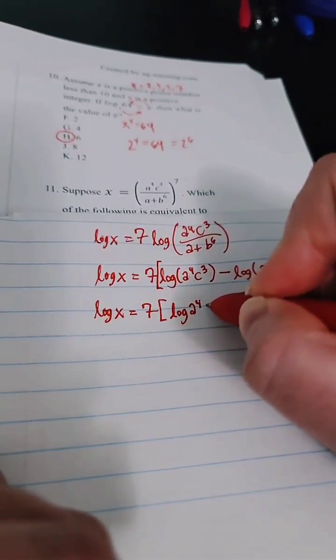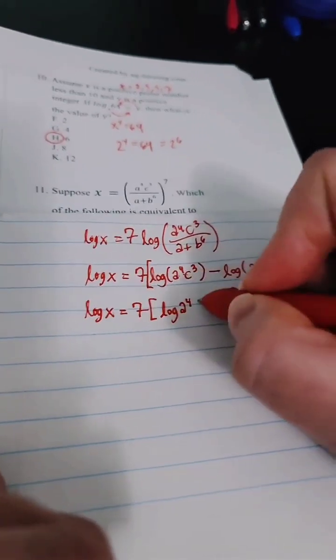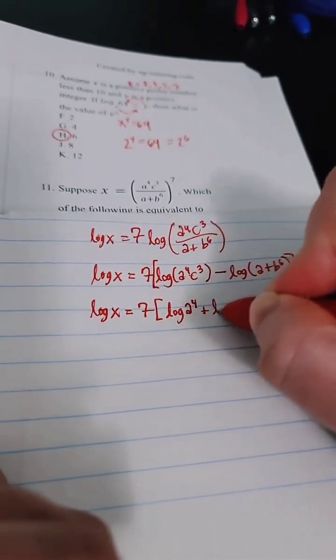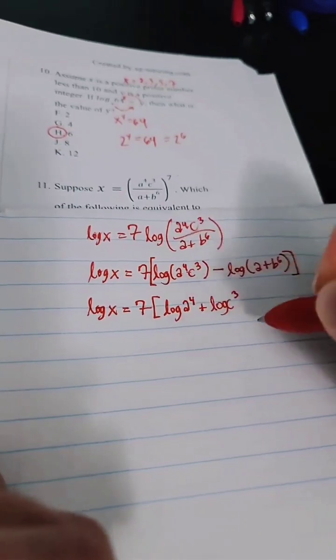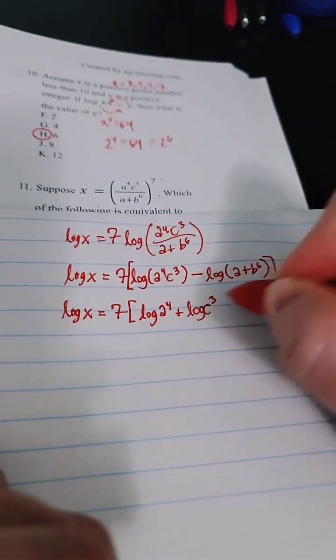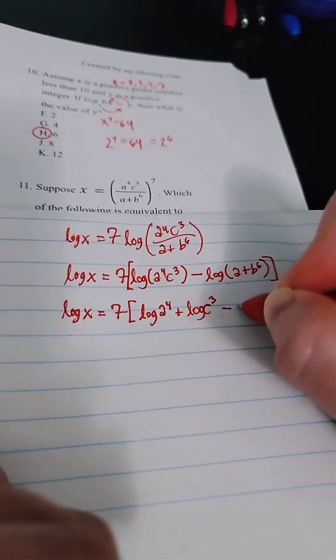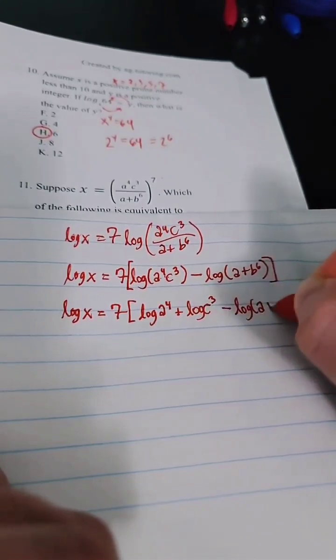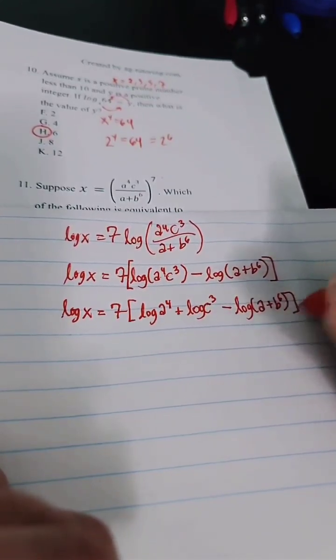Since there's multiplication in between, that means I can add the logs of these. And then I'm going to subtract the log of a plus b to the 6th power.